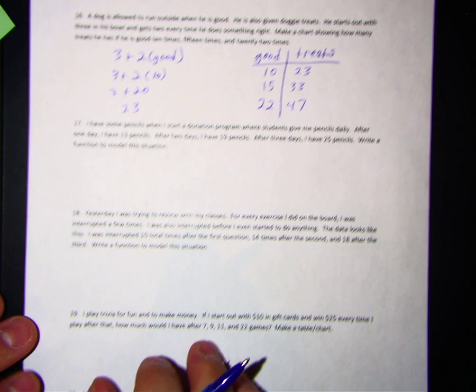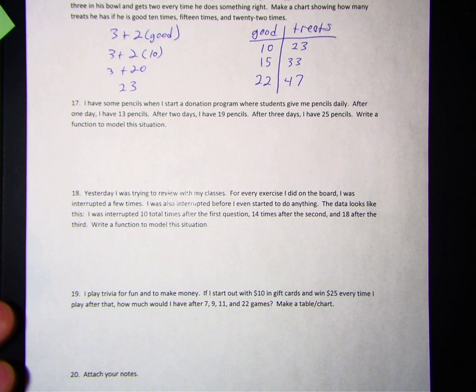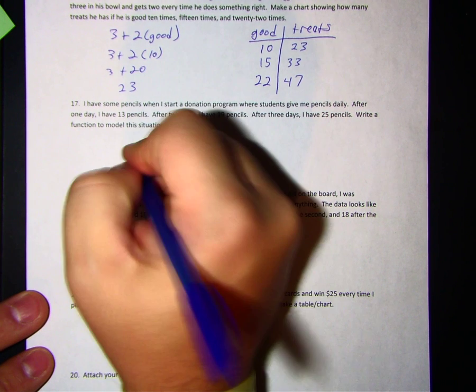Number 17. I have some pencils when I start a donation program where students give me pencils daily. After 1 day, I have 13 pencils. After 2 days, I have 19 pencils. And after 3 days, I have 25 pencils. Write a function to model this situation.